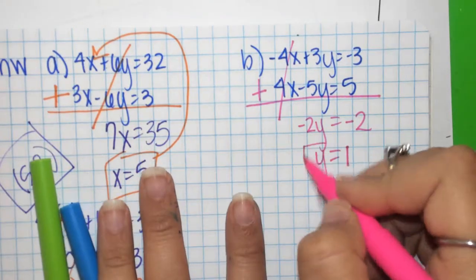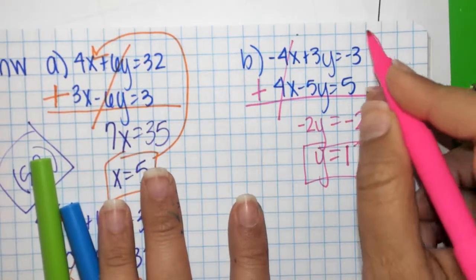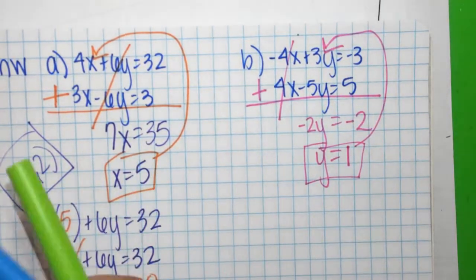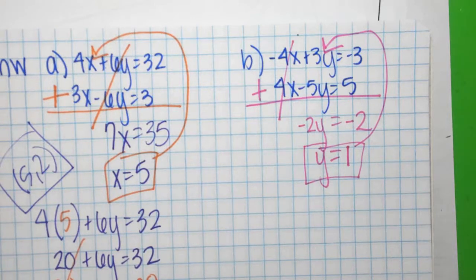You plug it in. Plug it in the y. Alright, now Kimberly and Alicia are going to be quiet. And someone else is going to tell me how to write this problem. Bronson?